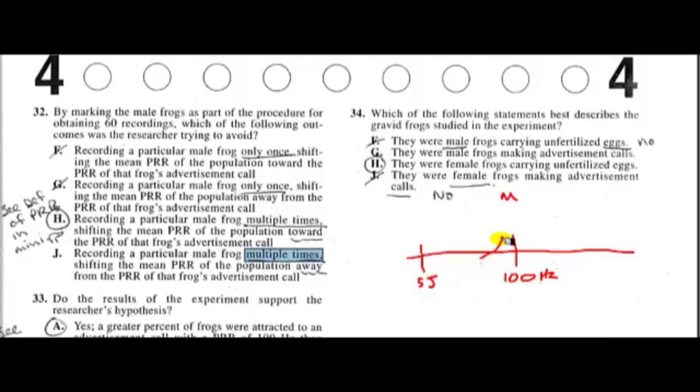So remember, the mean here is 100. If we get some weird frog in here at 55, that's going to start shifting the mean over this way. Well, if we record that weird frog more than once, guess what's going to happen? That mean is going to shift towards the multiple calls. If you've got 2 calls from this squeaky frog, the mean is going to shift over twice, and it's going to shift over quite a bit, 100 down to 55.